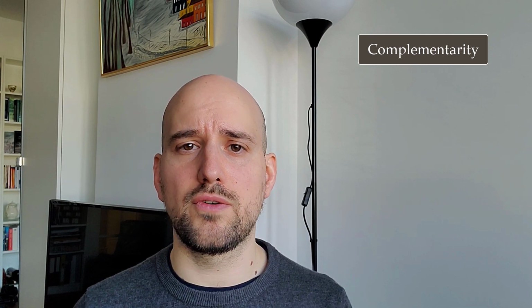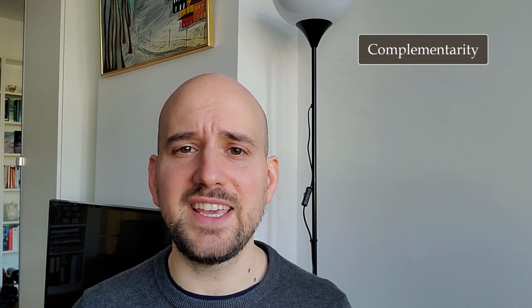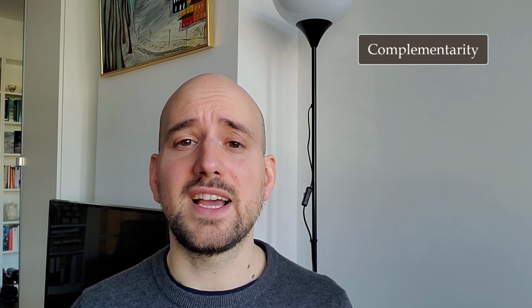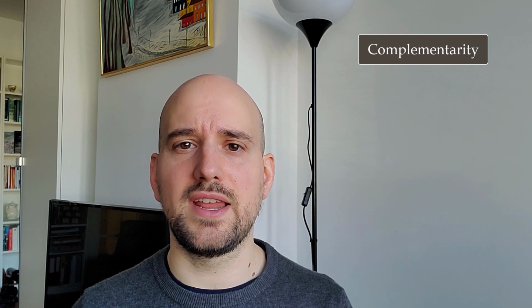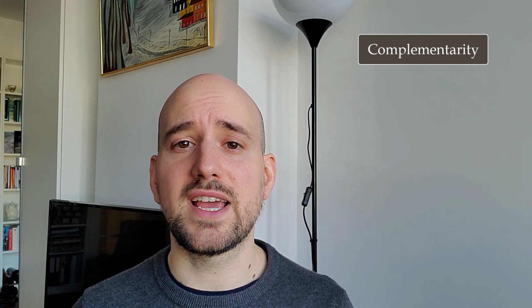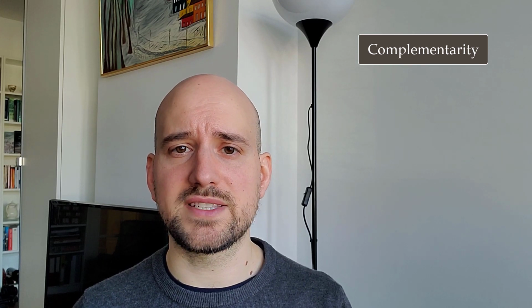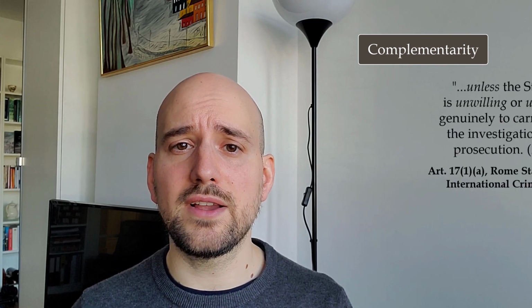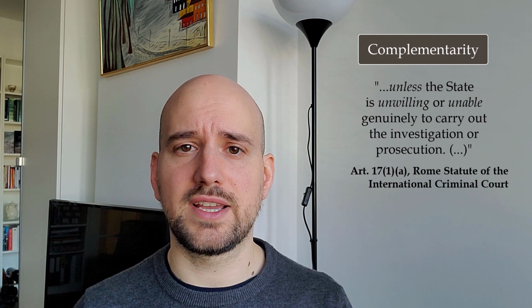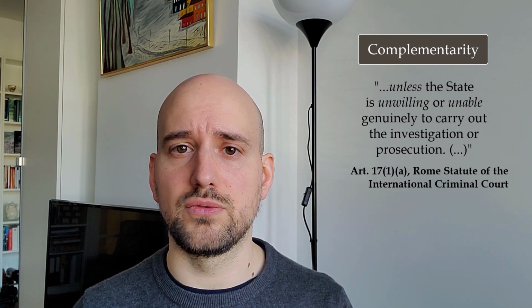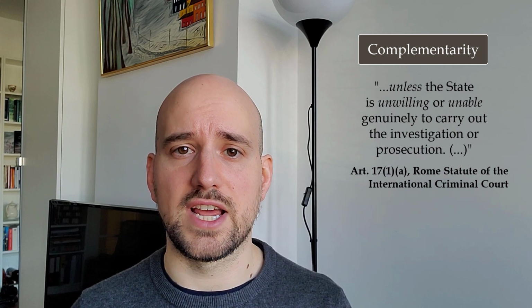It is really hard to overstate its importance. It's one of the key ideas behind the creation of the ICC, namely that the ICC will only step in in a complementary fashion, meaning that only in those specific cases where a state and specifically its domestic courts are either unwilling or unable to genuinely carry out their investigations and prosecute the persons who have allegedly committed these international crimes.